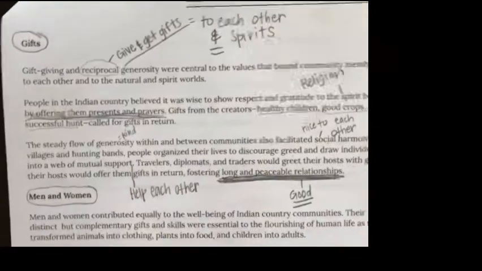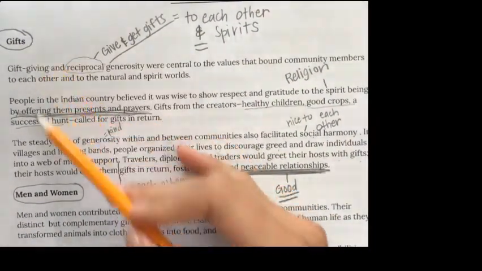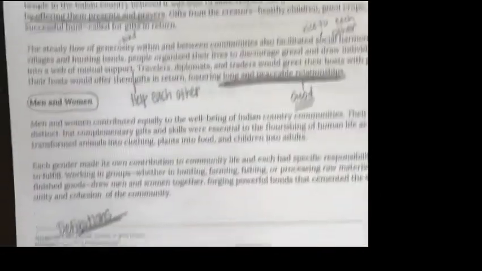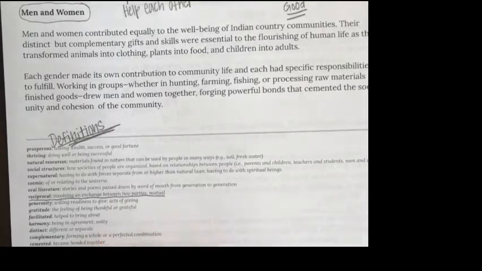The paragraph we just read told us all about how awesome and kind they were to each other. And now we're going to read about men and women. So we're thinking, does this relate to the main idea of how they had a brilliant way of living? So if it's about something good, then we probably found the main idea.